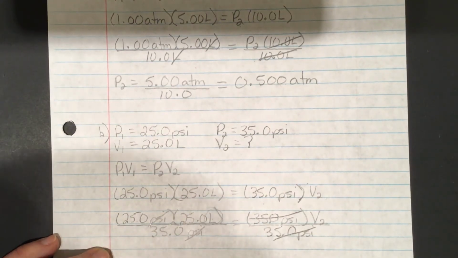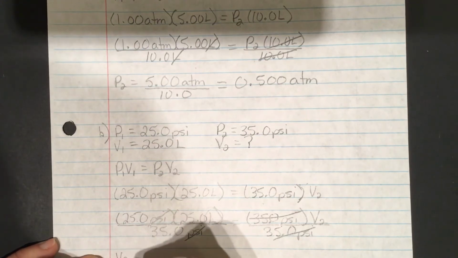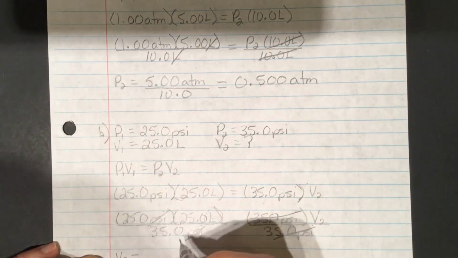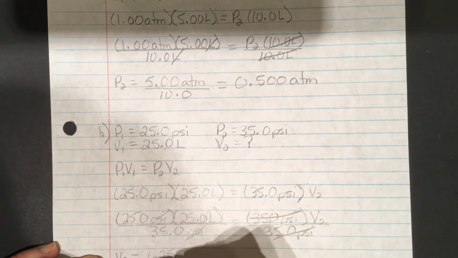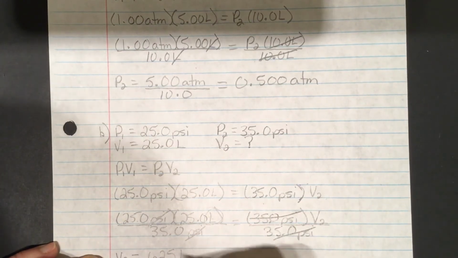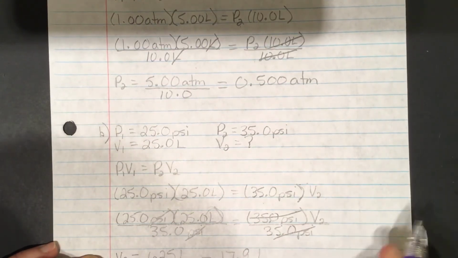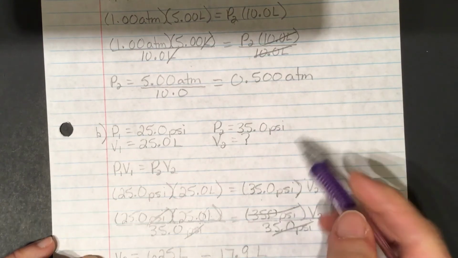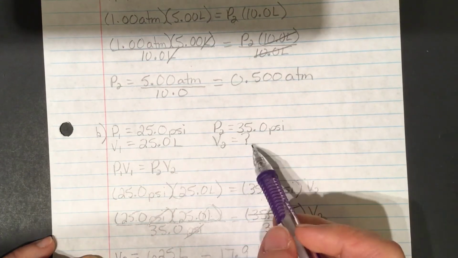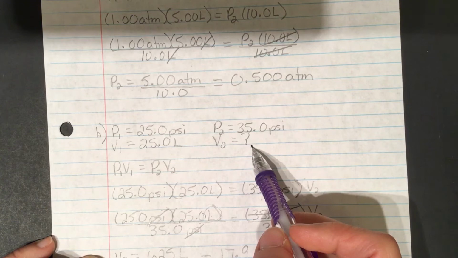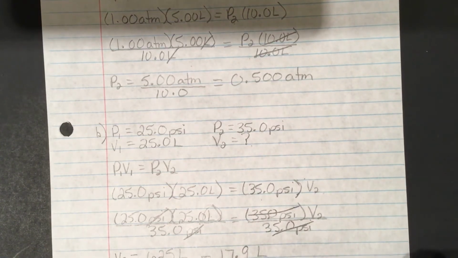We want volume, looks good. So V2 is 625 liters divided by 35, which ends up being 17.9 liters. So again, I increase the pressure, I decrease the volume. So that inverse relationship works. All right, going on to C.